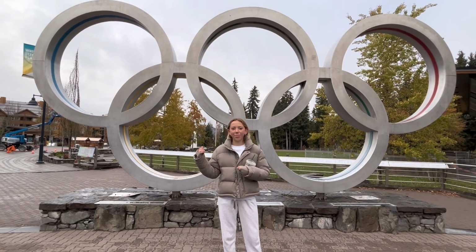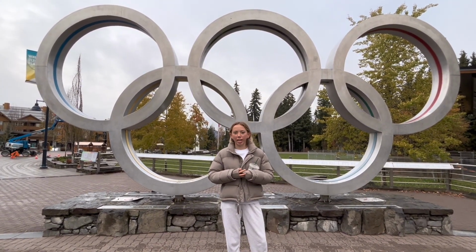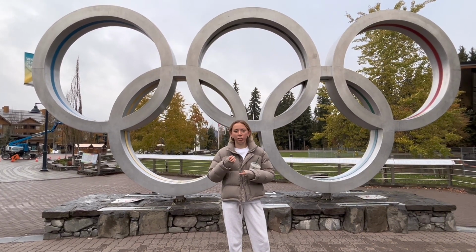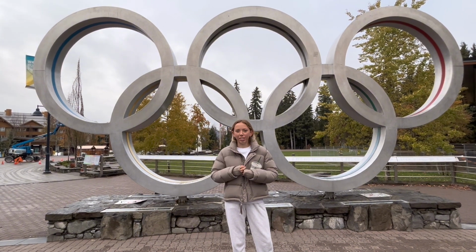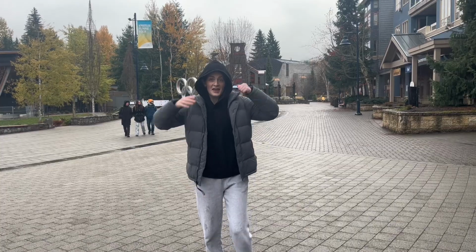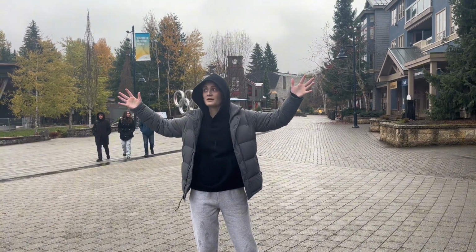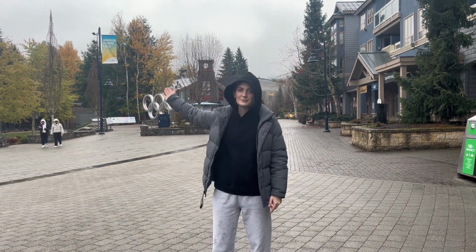Here I am standing in front of the Olympic rings. The Olympics were held here in 2010 for the Winter Games, and it's a big example of human adaptation because of the tourism and revenue that was needed when the Olympics were held here. This is the biggest example of human adaptation because before it was a village, all of this was a forest. The amazing slopes brought all these people here.